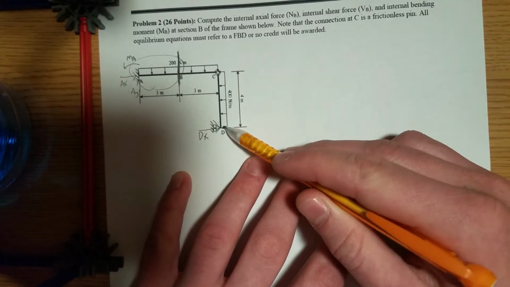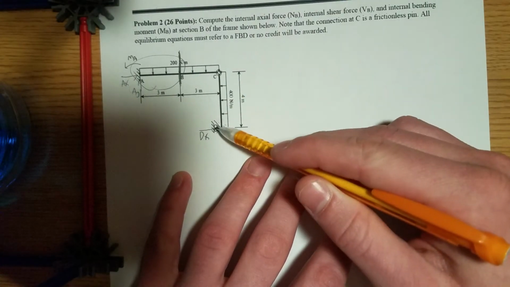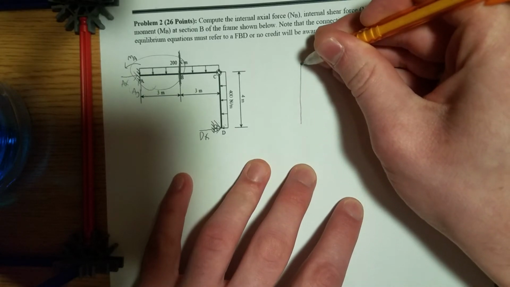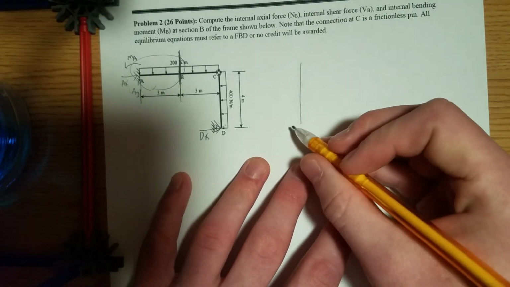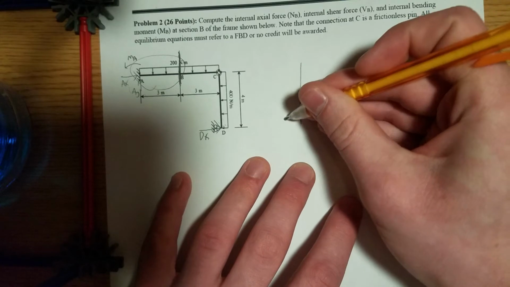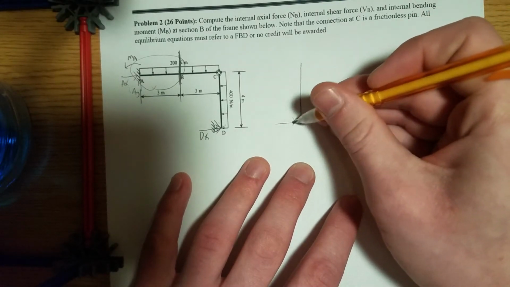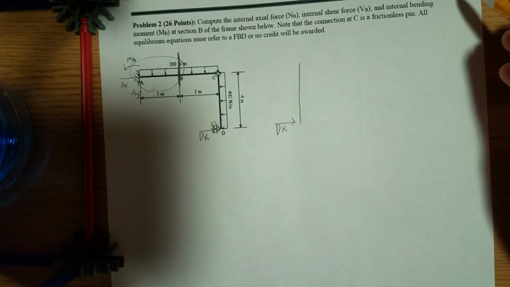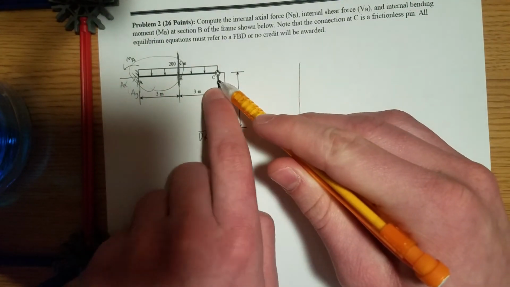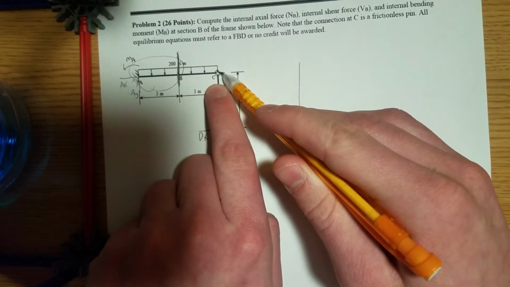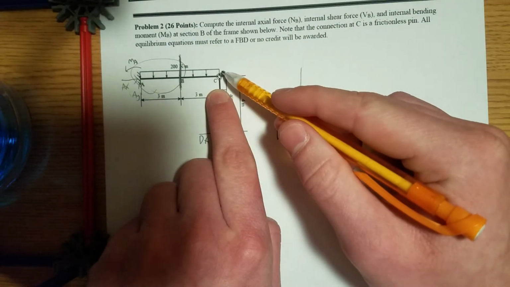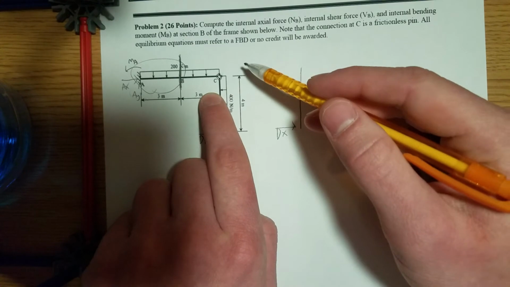And so we're going to go ahead and draw this first section here, CD, off to the side. I'm not going to use a straight edge because I like to live on the edge. We're going to go ahead and draw DX going that way like we have. DX. Next, we're going to have this pin, the reactions at the pin. And the reason they say it's frictionless is because if it had friction, I guess that would count as like a moment or whatever.